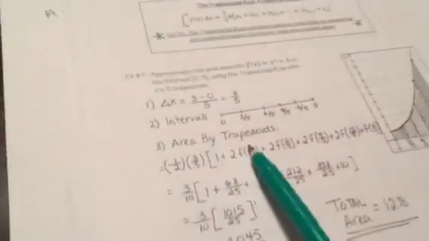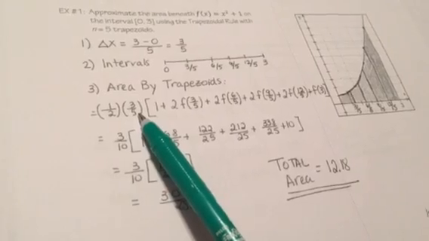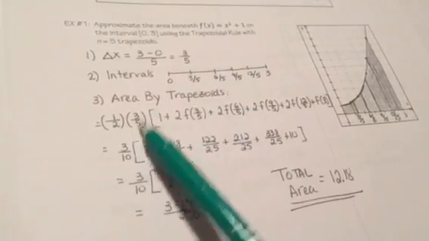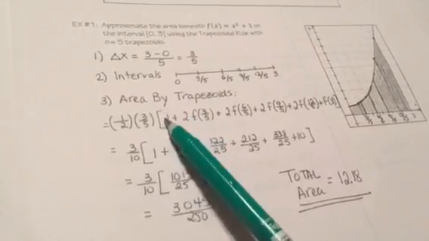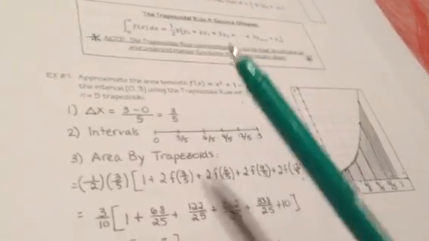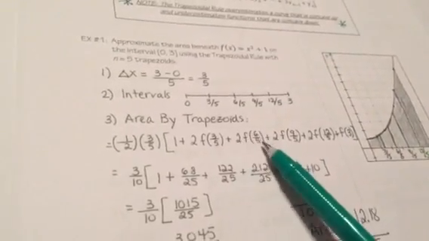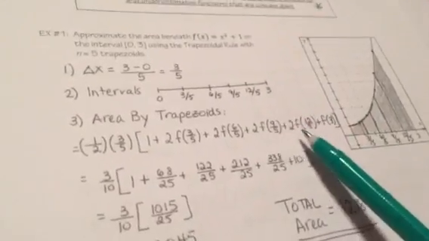If we follow the formula, it's 1/2 times our height, which is constant, our 3/5, times each of our bases. 1 plus 2 times whatever f of 3/5 is when we substitute it into our function, plus 2 times the y value of plugging in 6/5, and so on and so forth.